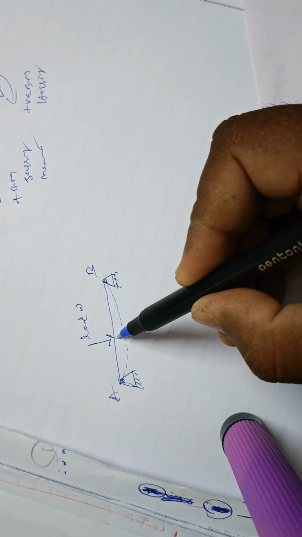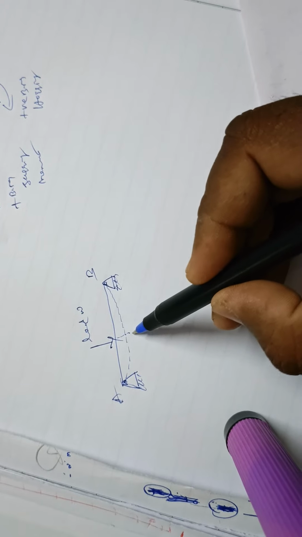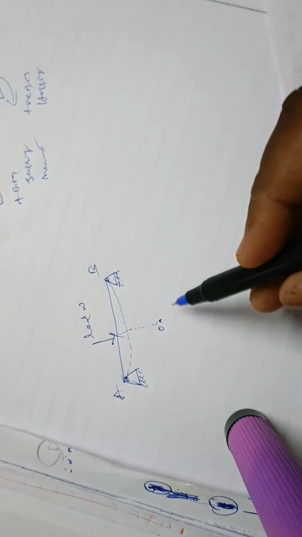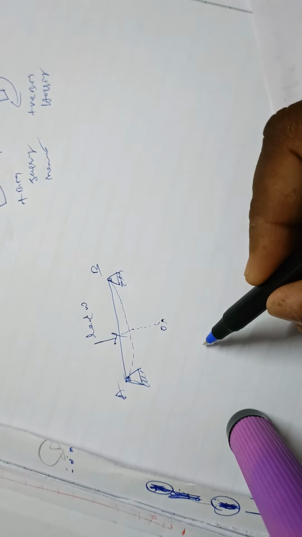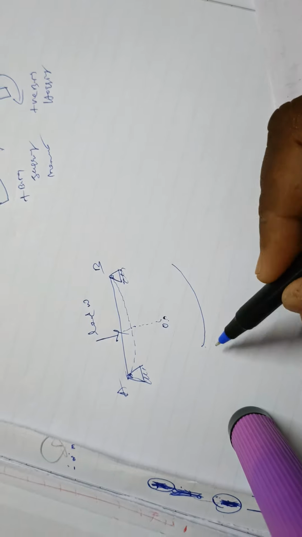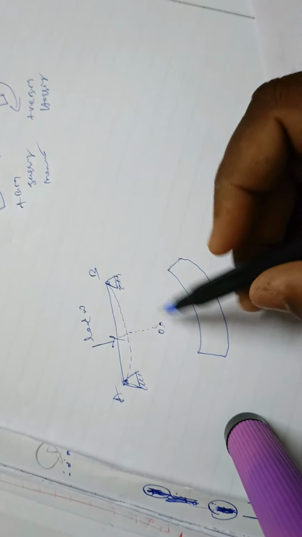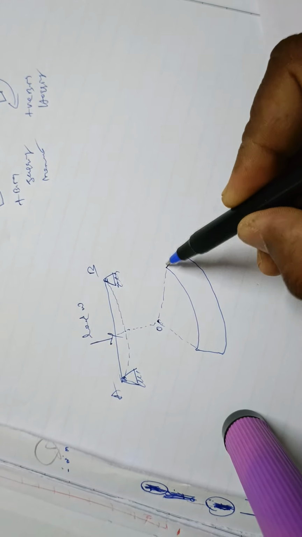So why? Because when the load falls here, it comes at the center point, and this center point is determined as the point O. Okay, so this beam will be in this condition. So it stays here in this condition, and we will be determining like this.